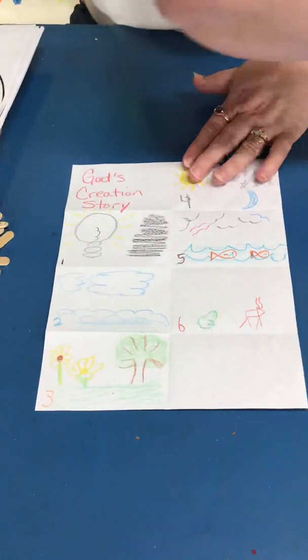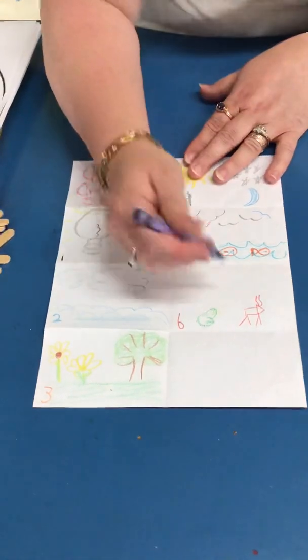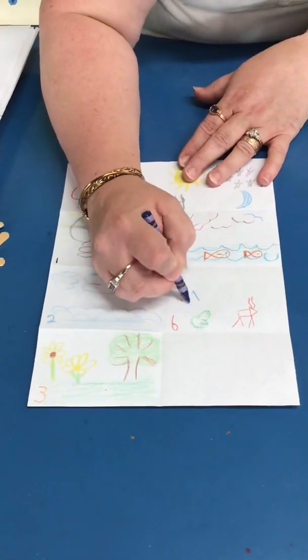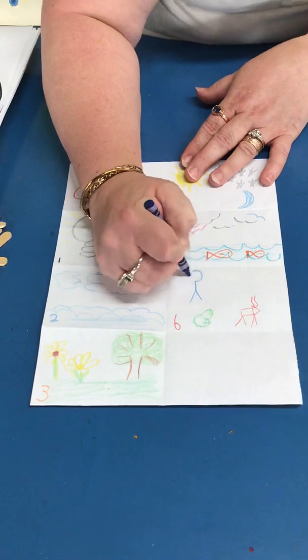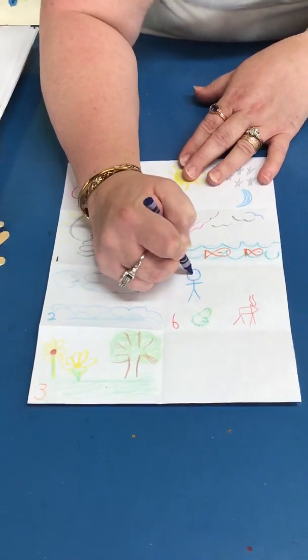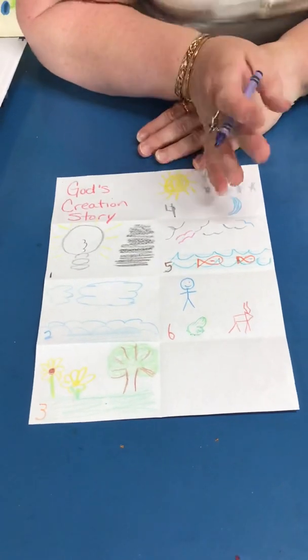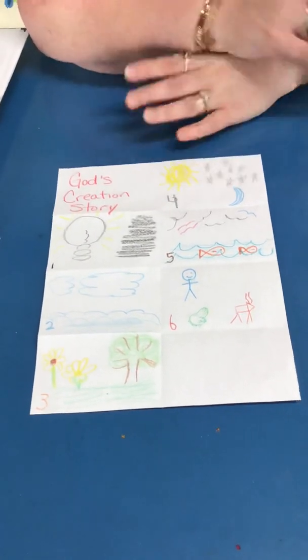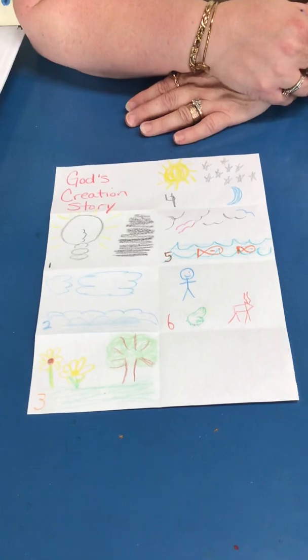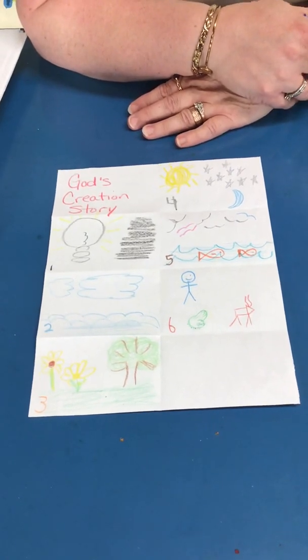But he also made a man, and he named this guy Adam. Now, Adam got along with all of the creatures, but he was lonely.